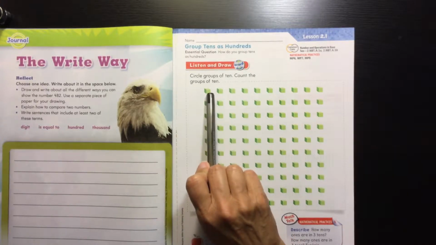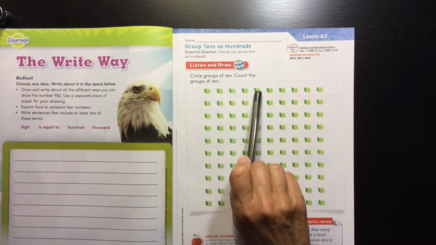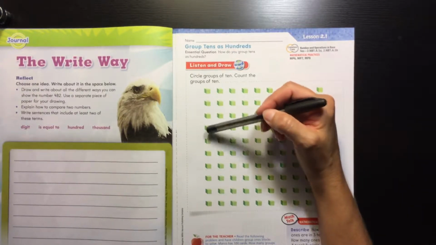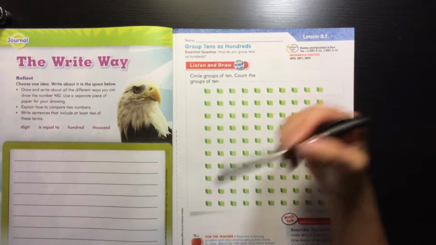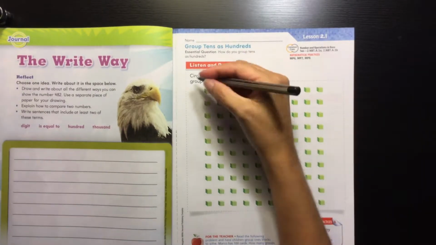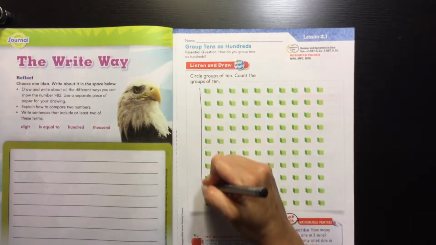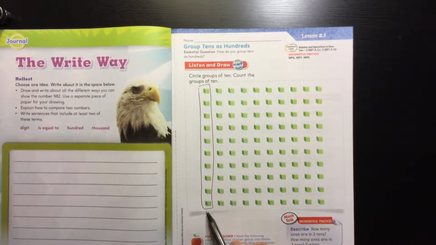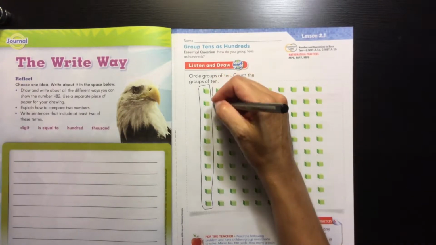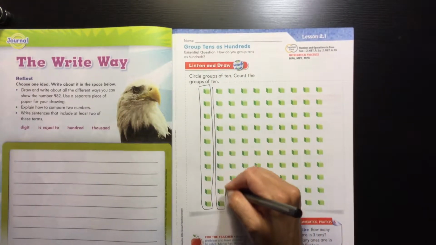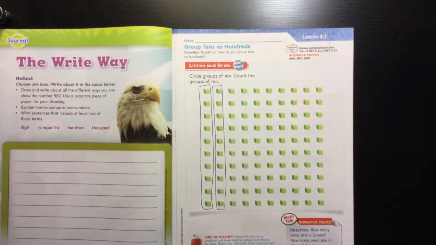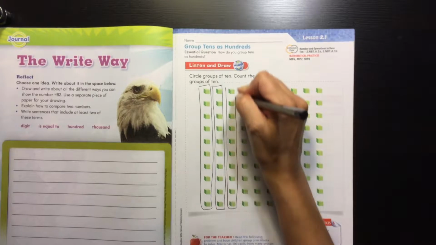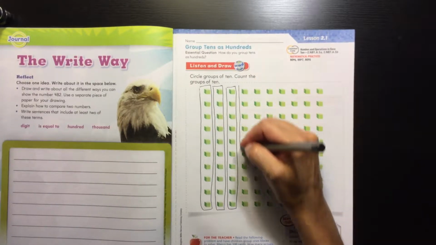If we look across, 1, 2, 3, 4, 5, 6, 7, 8, 9, 10. Or if you look up and down, 1, 2, 3, 4, 5, 6, 7, 8, 9, 10. So pick one of those ways and circle groups of 10. There would be one group of 10. We know that's 10 ones. Here's another group of 10, so there's 10 more ones. Keep going. You can pause the video while you circle your groups of 10.